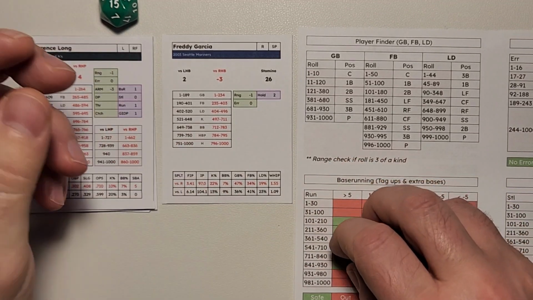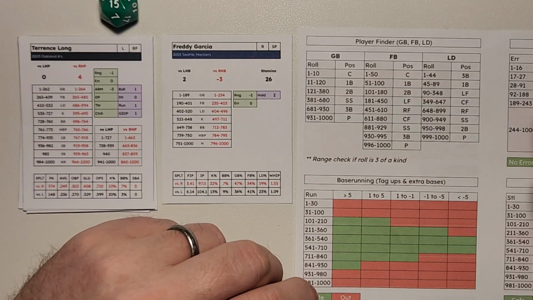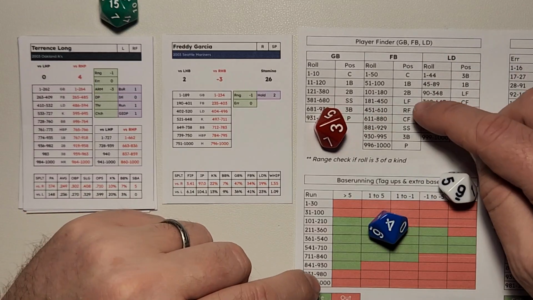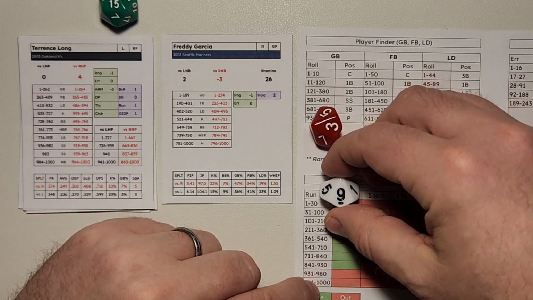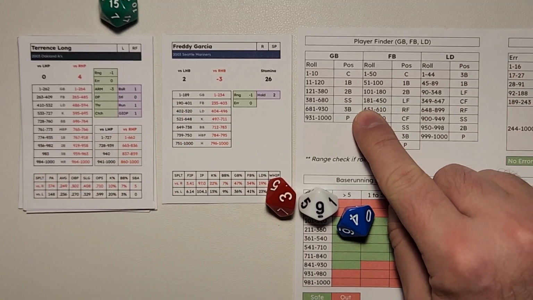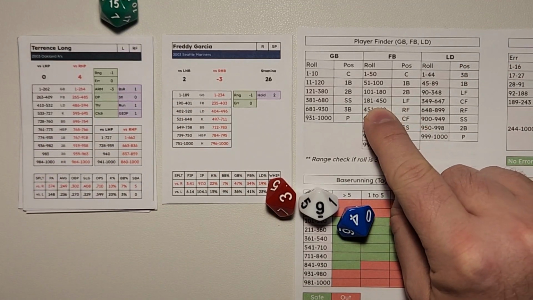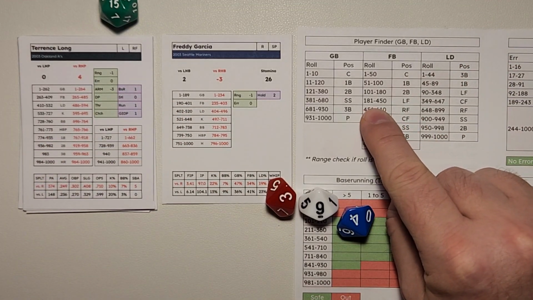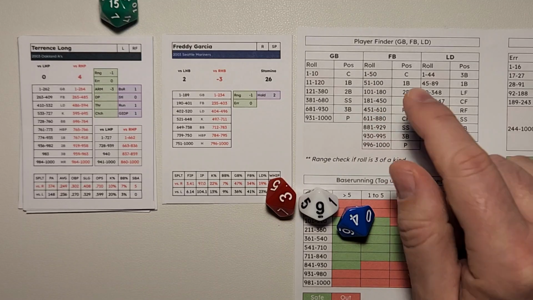Let's say we had another fly ball, and we're looking on our fly ball chart. And we have a 394, a little more traditional fly ball out to the outfield. So 394 is going to go to the left fielder. So this is hit out to left field. 181 to 450 goes to the left fielder.